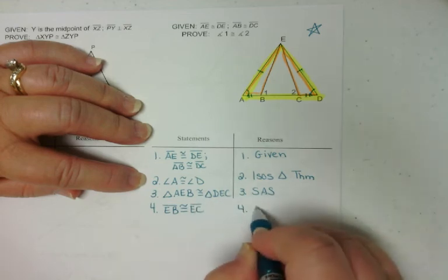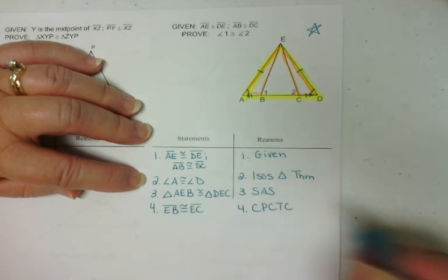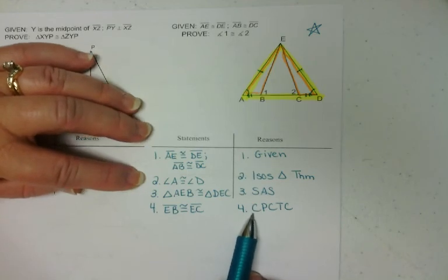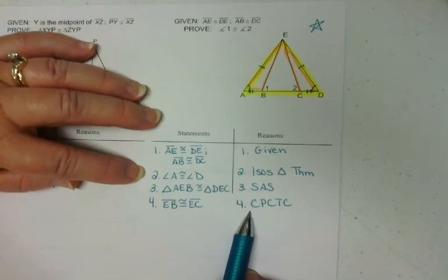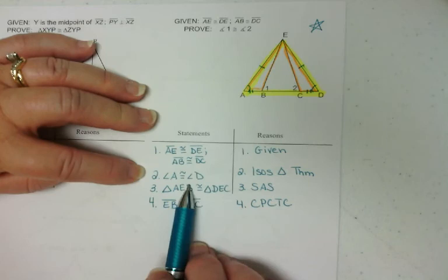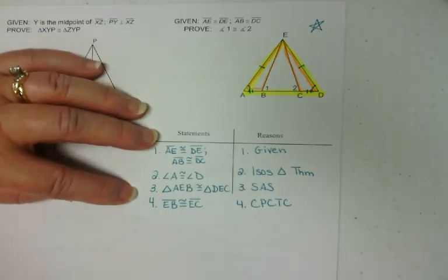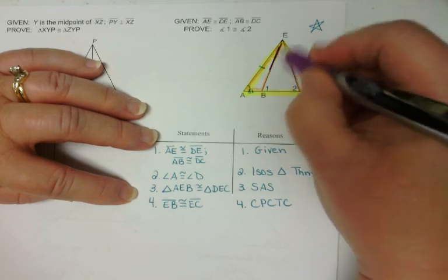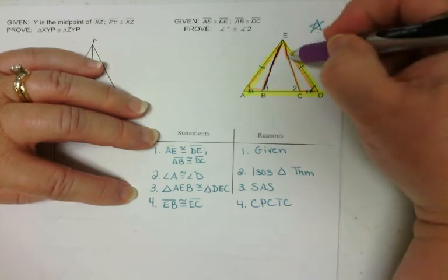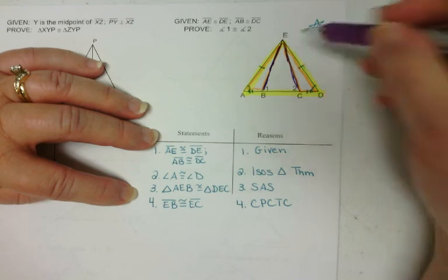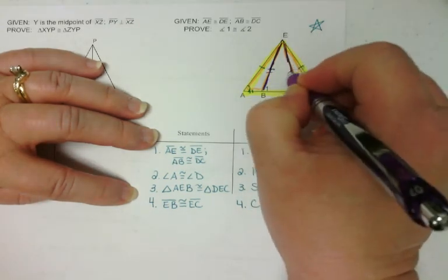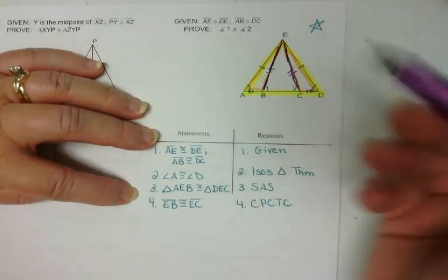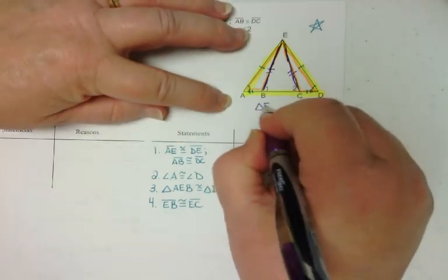When you use your CPCTC, you can prove any corresponding parts you want to. You can pick any angles, any sides that haven't already been used. I picked these for a reason. Take a look. If EB is congruent to EC, right here, then what kind of triangle is EBC?